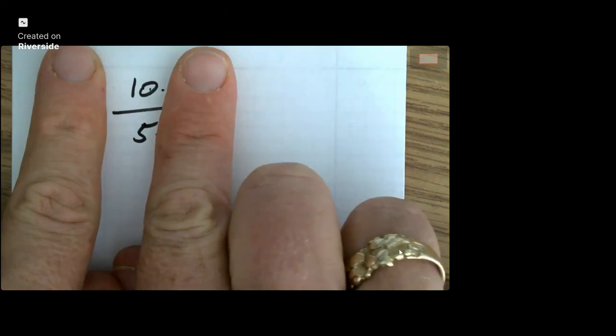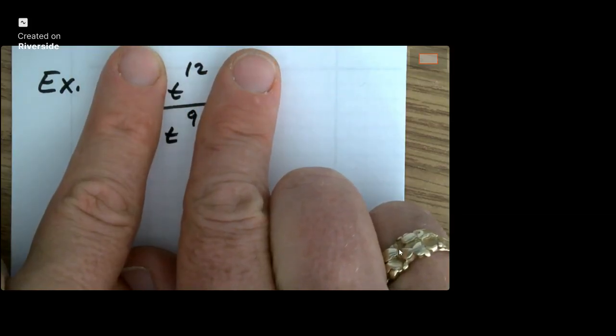Same thing here, times. So how I like to do these problems is I like to think about these as being individual fractions, right? So I like to kind of address that situation there, 10 over 5, right? 10 divided by 5 with that times sign in between. And then we also have the t to the 12th divided by t to the 9th.